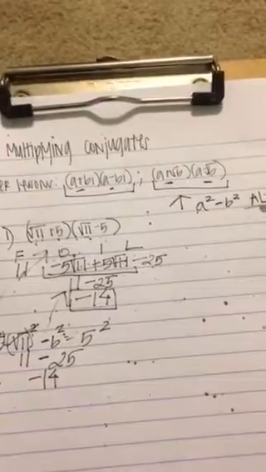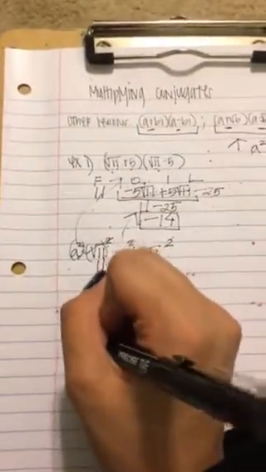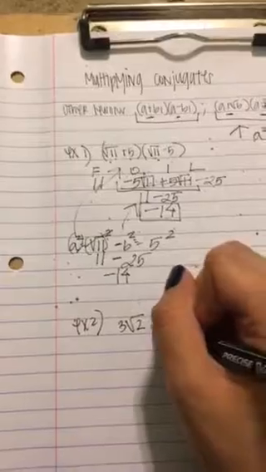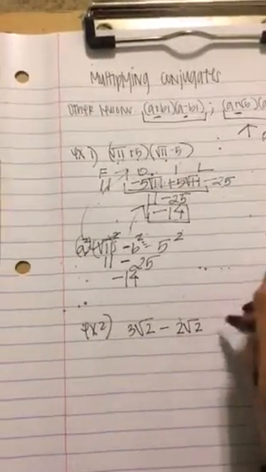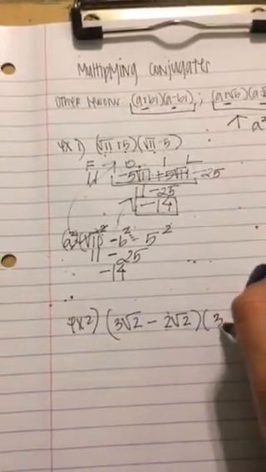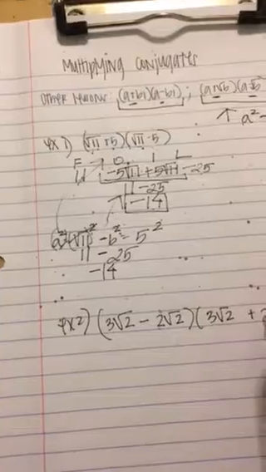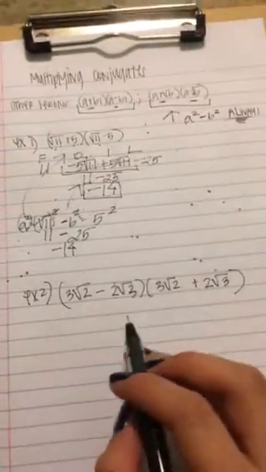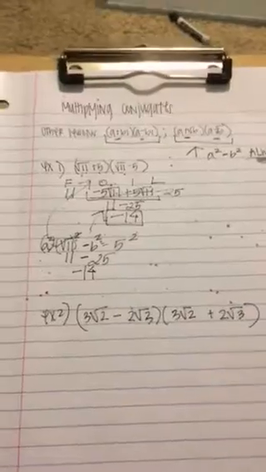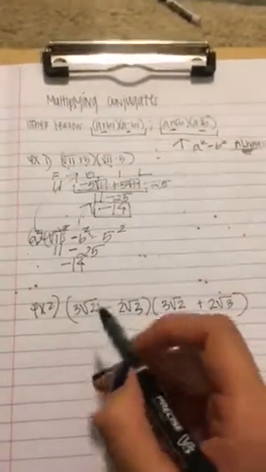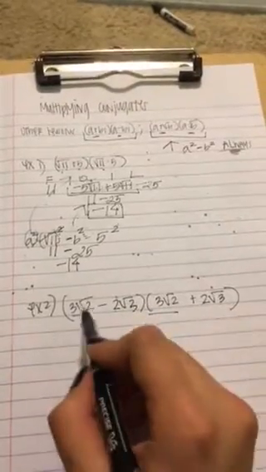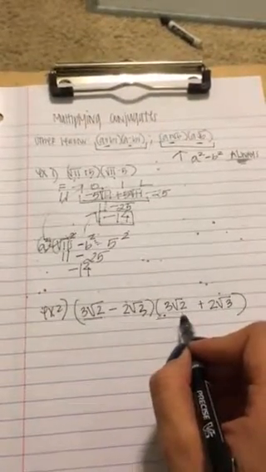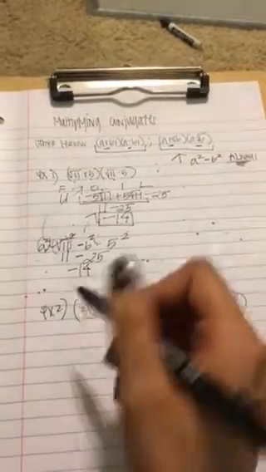Another example of a problem that this would work for could be 3 square root of 2 minus 2 square root of 3 times 3 square root of 2 plus 2 square root of 3. Even though this is much more complicated, you can either FOIL it out or use a squared minus b squared. If you were to FOIL it out, you would go first, 3 times 3 is 9, and then the square root of 2 times the square root of 2 is 2, so 2 times 9 is 18.